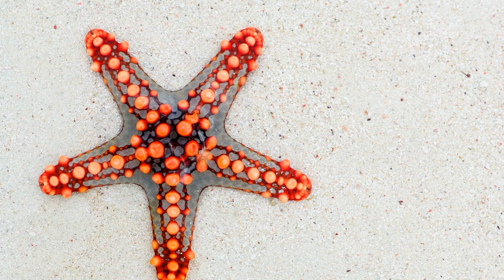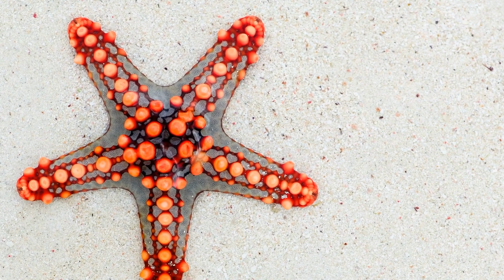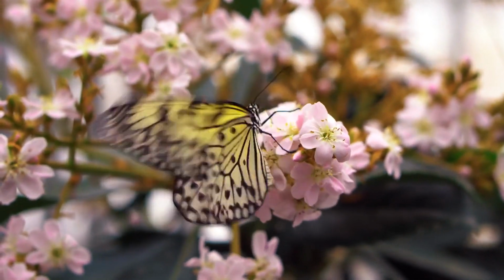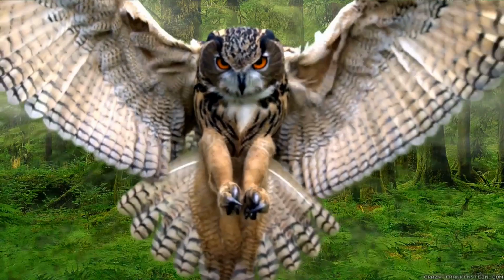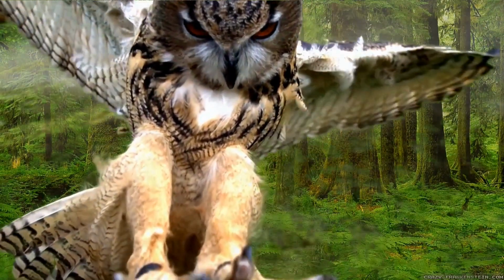Symmetry is a pervasive element in nature and is aesthetically and structurally significant. It can be seen in the bilateral symmetry of a human face or the radial symmetry of a starfish. This balance is not merely for beauty. Biological symmetry plays a critical role in evolution and survival, influencing mate selection and feeding behaviors.